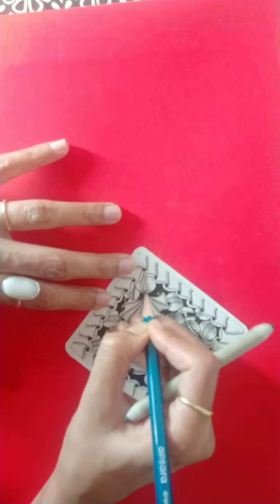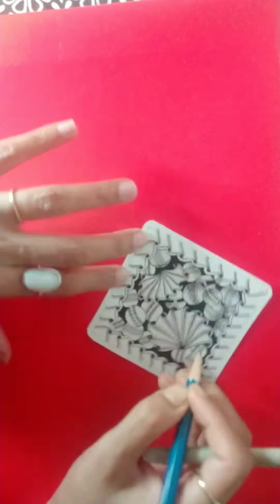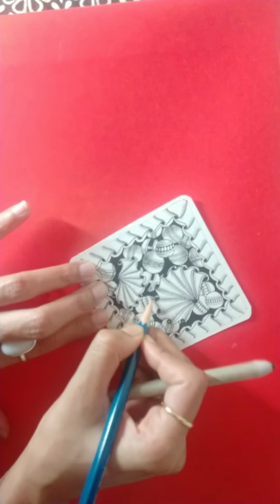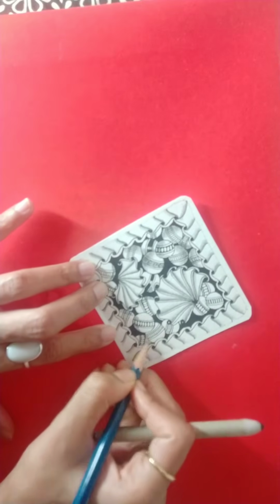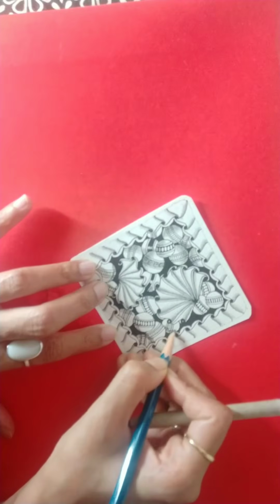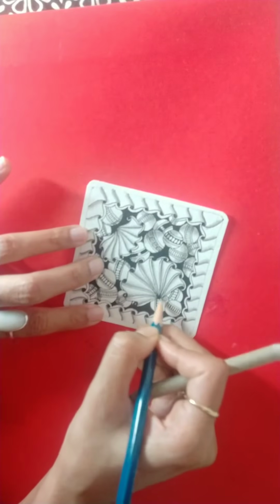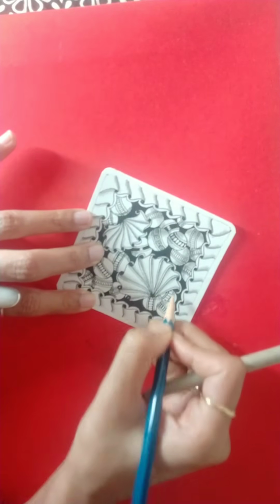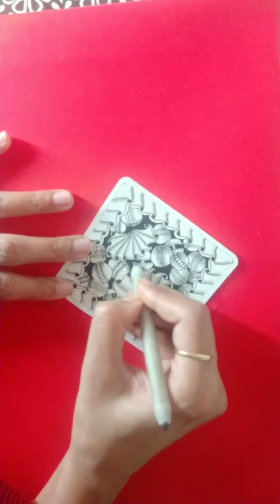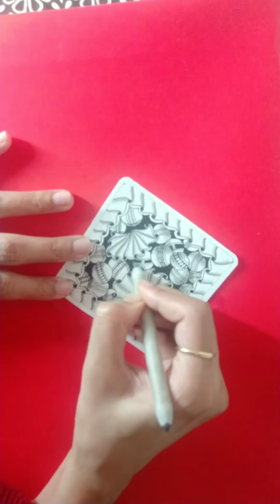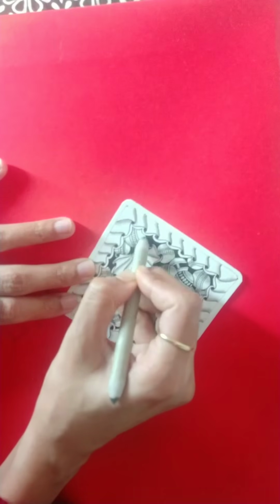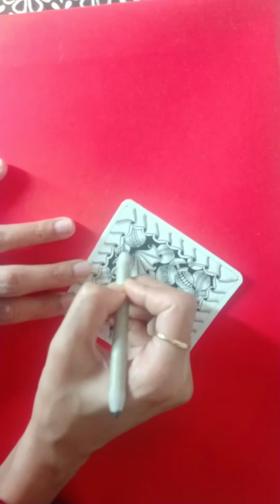Again, add some on one side, add some graphite on one side, right? Some graphite on one side. I'm just shading half of my jetties, or probably less than half.